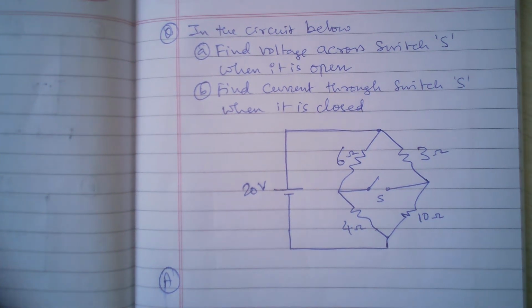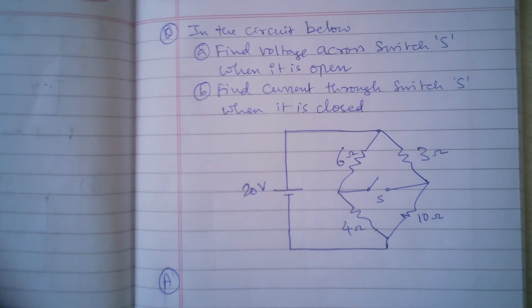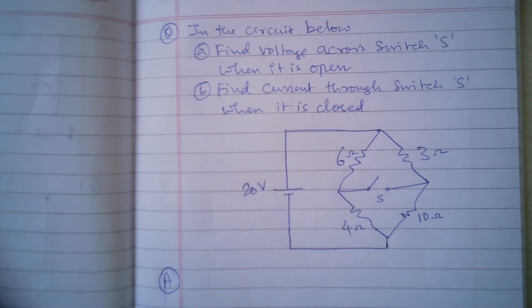Hello everyone. So welcome to one more video in which we are going to use KVL and KCL to solve the problem. So the problem is right there on your screen. You can just have a look at the question and try to answer it by yourself, and you can later compare the answers with my answers. Okay, so what is the question?